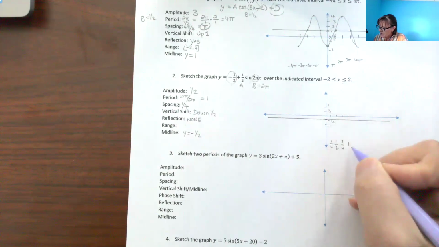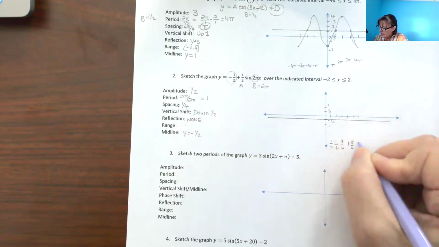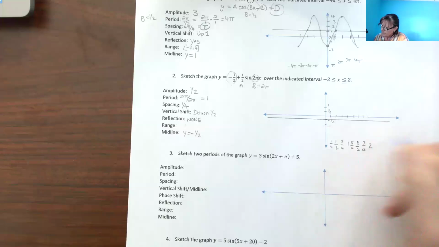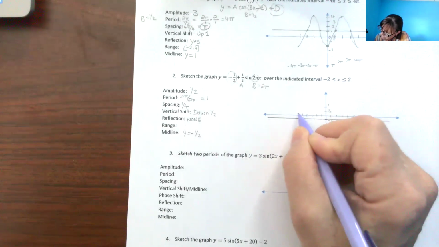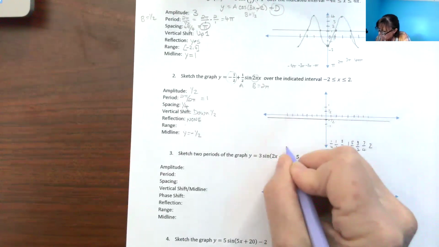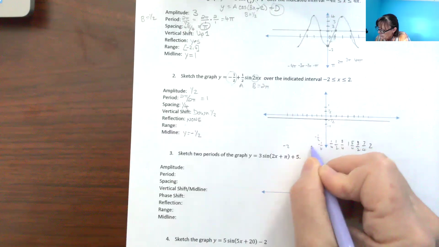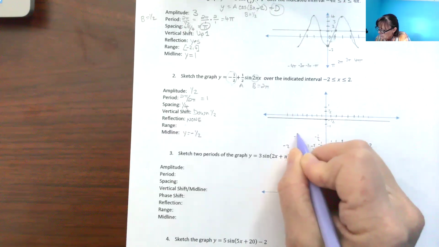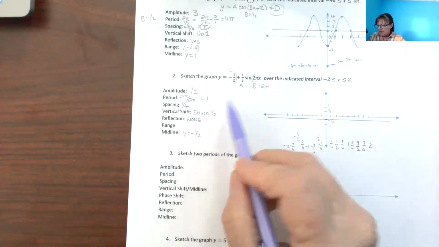So this is 1 1/4, 1 1/2, 7/4, 2, and then we're going to go backwards. So this is -2, -1/4, -1/2, -3/4, -1, -5/4, -3/2, -7/4, -2. Okay. So we say, is this sine or cosine?